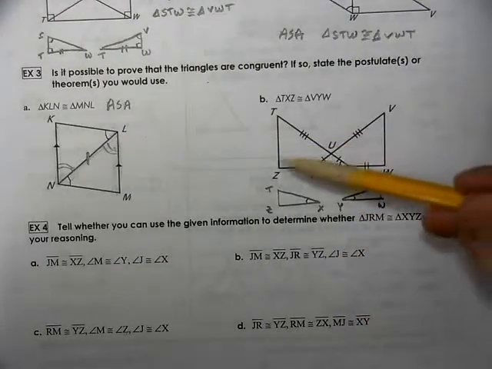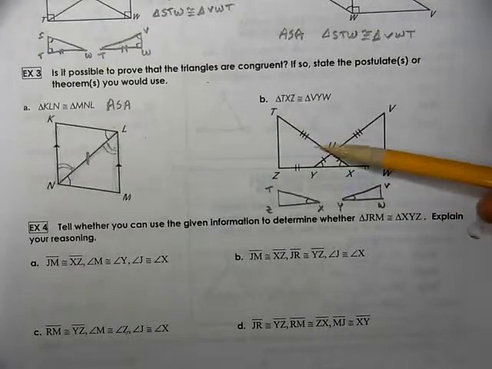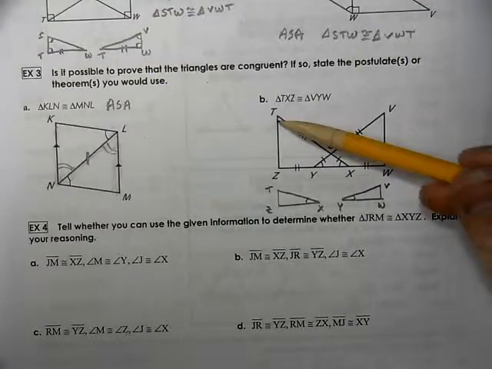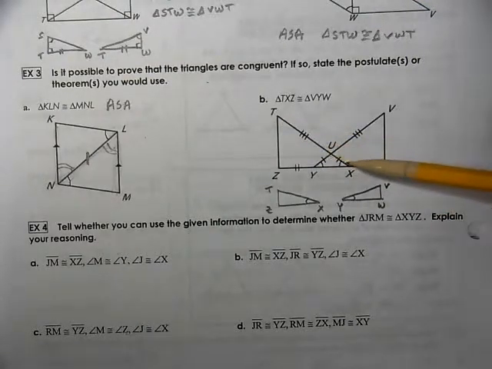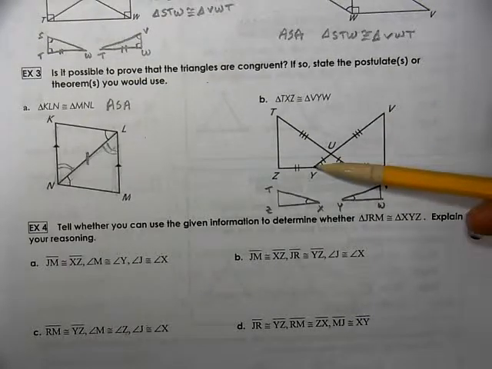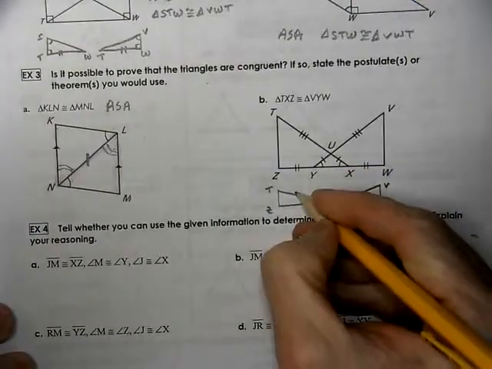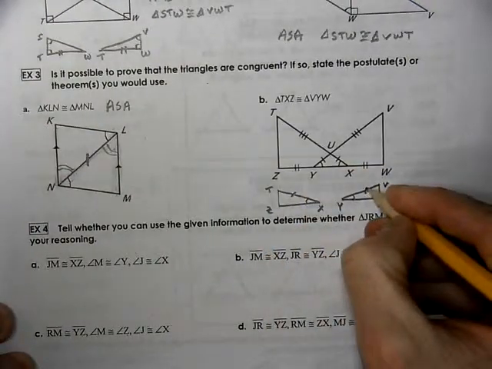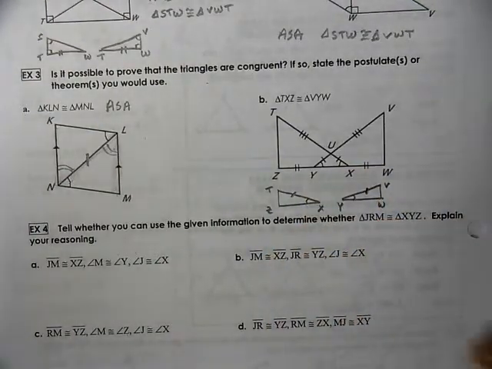I see that this side here has a 3 tick mark and a 1 tick mark, and so does this one, a 3 tick mark and a 1 tick mark. So I know that these happen to both be the same.